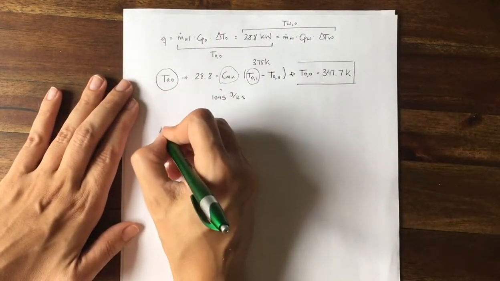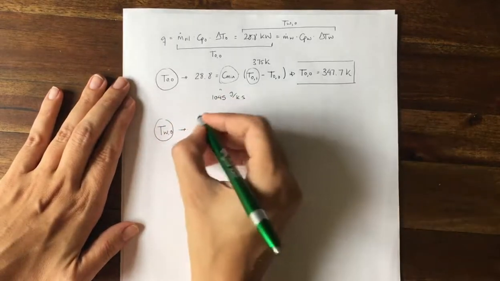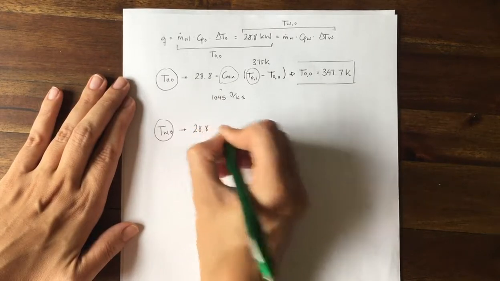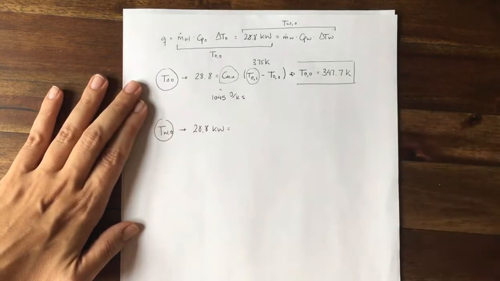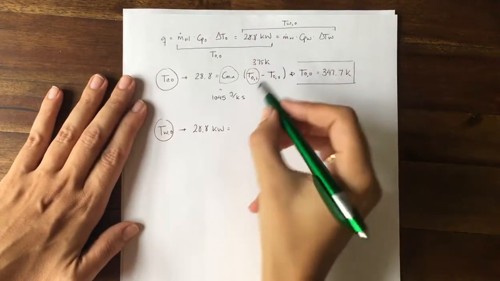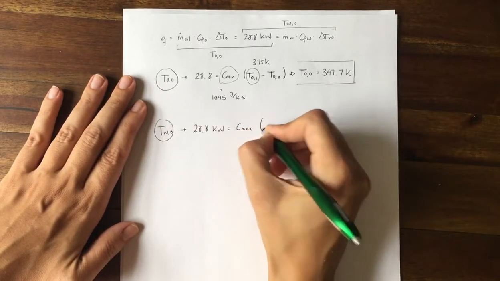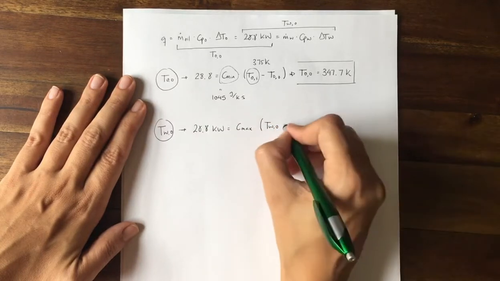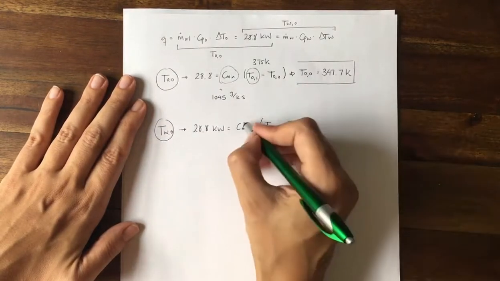What about the temperature of the water at the outlet? We apply this second equation here: 28.8 kilowatts, which is the heat rate, is equal to the thermal capacity of water times the flow rate of water, and this is the maximum capacity, times the temperature of the water at the outlet minus the temperature of the water at the inlet.